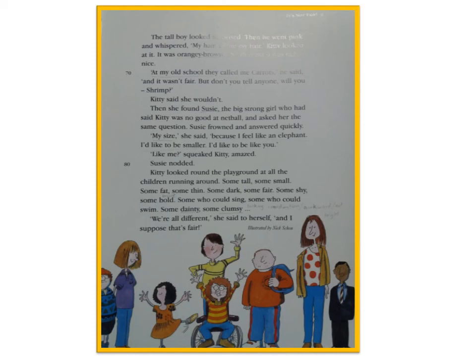So as little kids, you can also learn a lesson from this story. Even in your class, you can find tall ones, small ones, short ones, and the ones who can swim, who can dance. So that is better than being the same. Different is better than being the same.